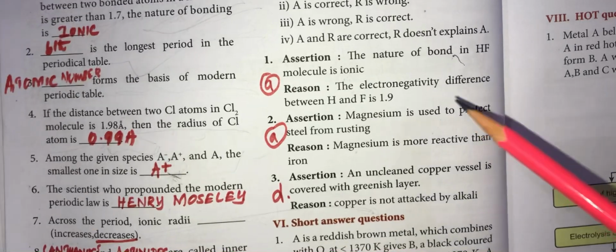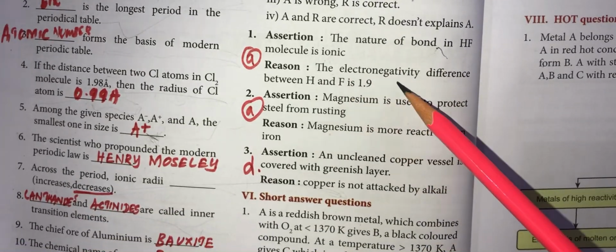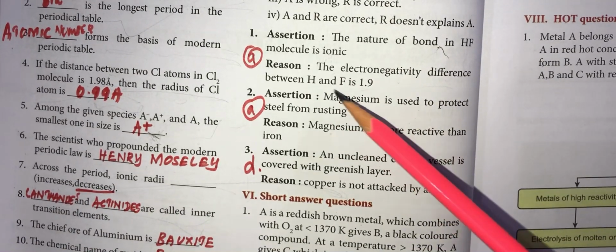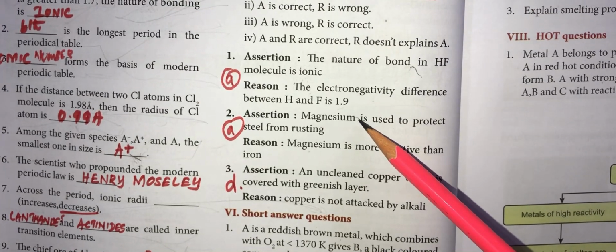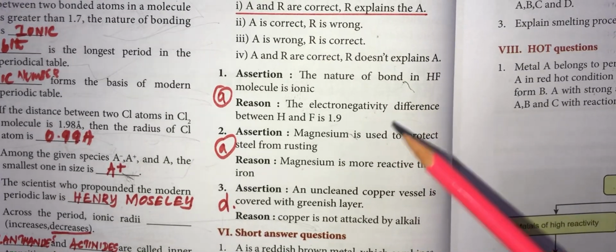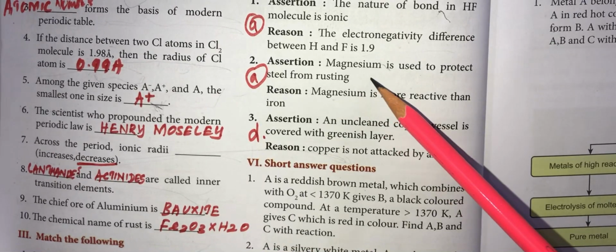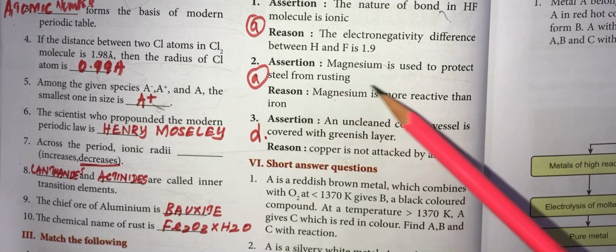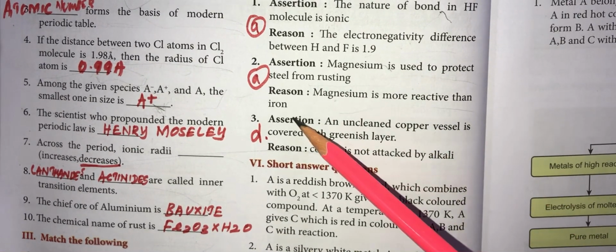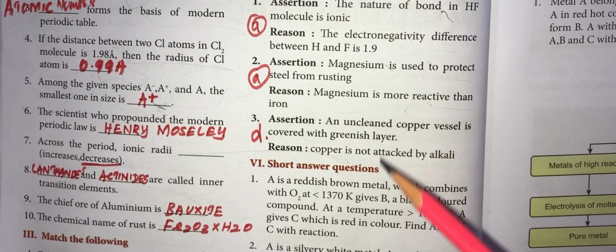Assertion and reason. The nature of bond in the HF molecule is ionic. The electronegativity difference between H and F is 1.9. Both sentences are correct. Second, magnesium is used to protect steel from rusting. Magnesium is more reactive than iron. Correct. Both sentences are correct.